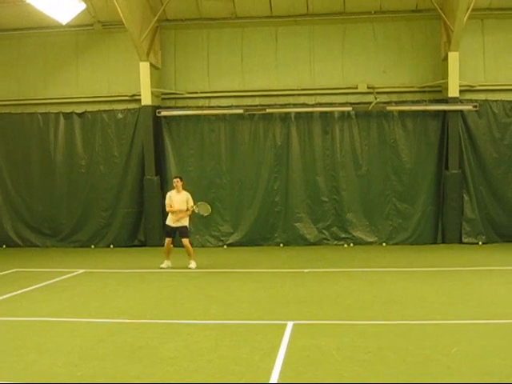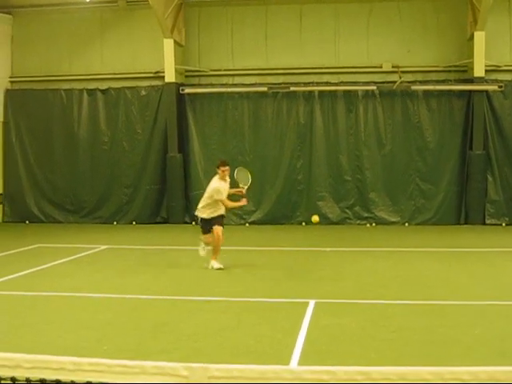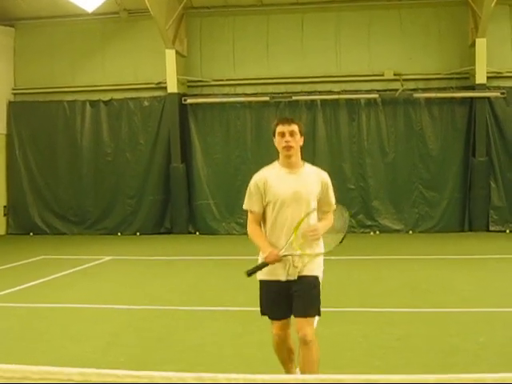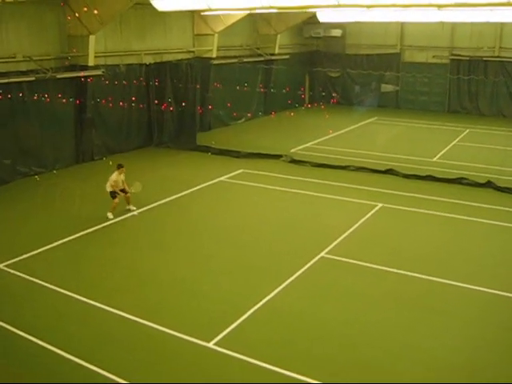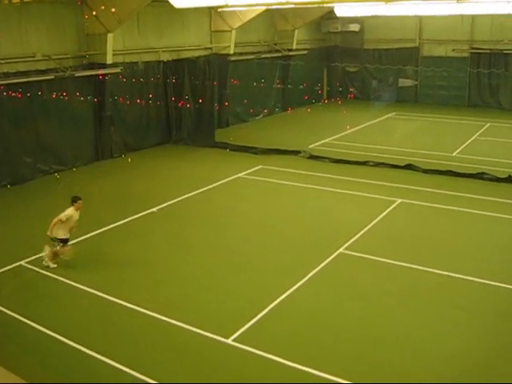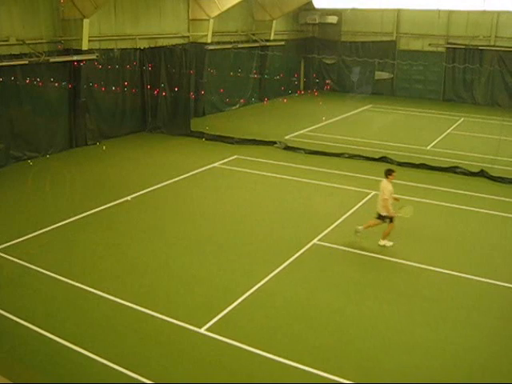Alright, so you can see I sidestep, hit a ground stroke, and then I chip the ball as I'm running forward. So this is what the movement would look like from above, hitting the ground stroke and then chipping the ball as I move forward.